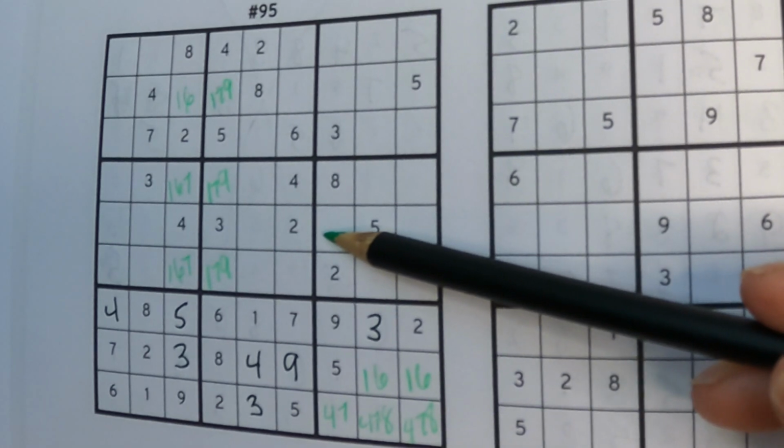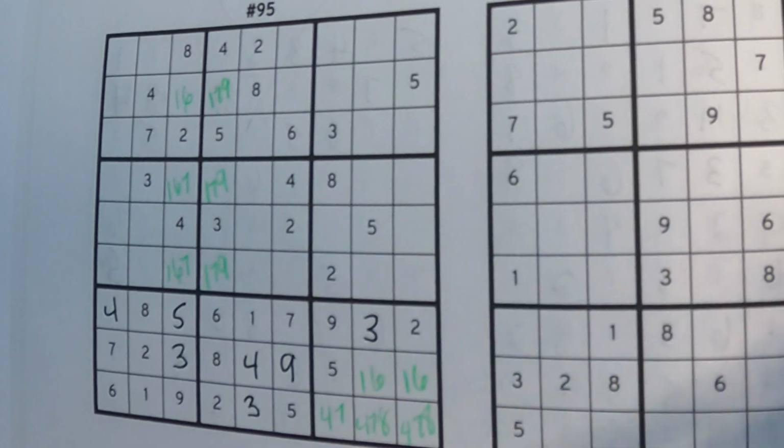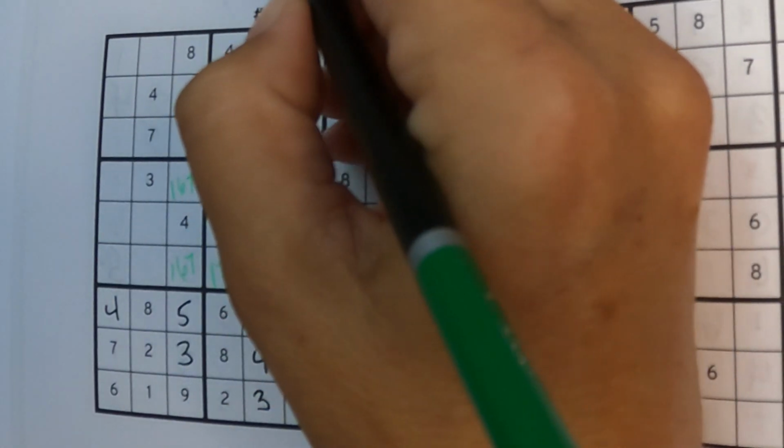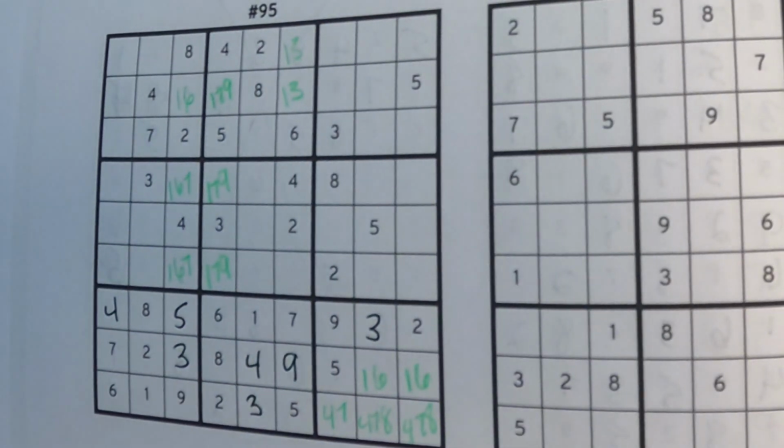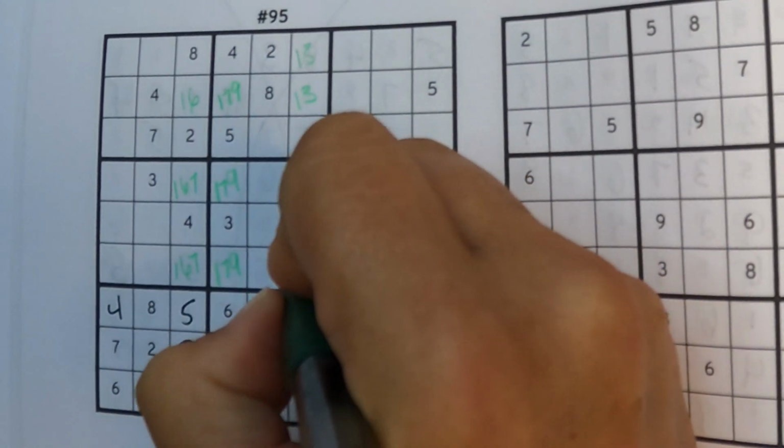For this column, we're missing 1, 3, and 8. We've got the 8 here, so 1, 3, 1, 3. And that means that our 8 for that column has to be here.